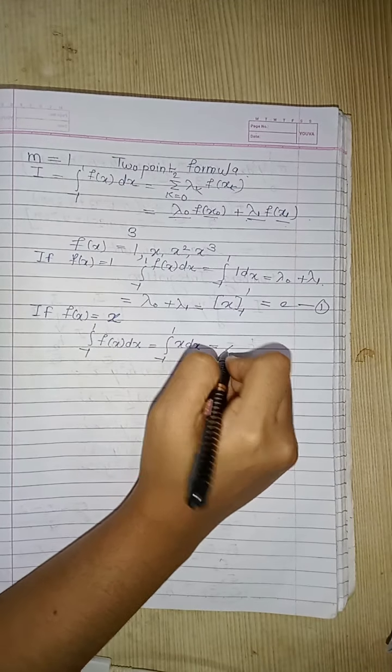Okay, so now after this what we will get is the integration of x, which gives x square, from minus 1 to 1, which is equal to lambda naught x naught plus lambda 1 x1. As in the previous case its value was 0, so we got lambda naught x naught plus lambda 1 x1 equal to 0. That's our second equation.